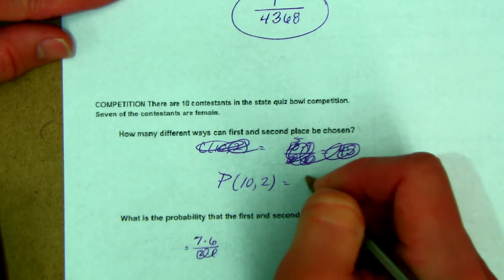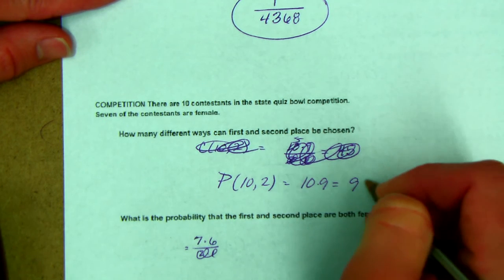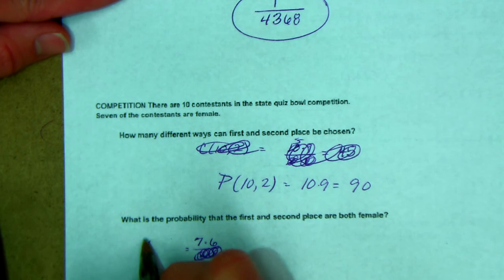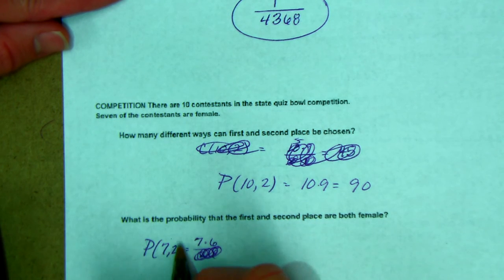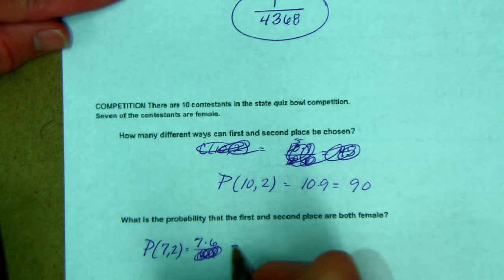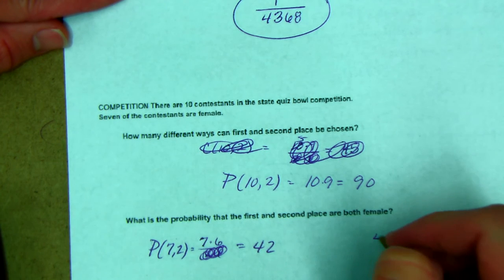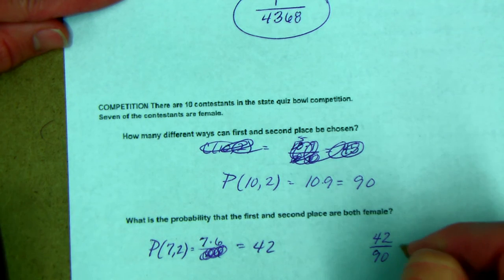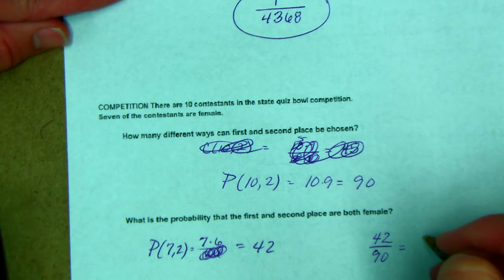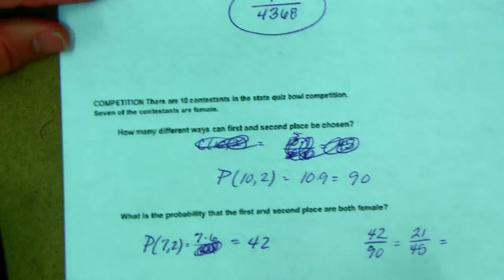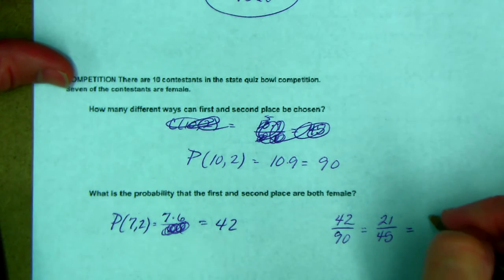That would be a permutation of 7, 2 at a time. So 7 times 6, which is 42, and the probability would be 42 out of 90, which I can reduce to 21 out of 45, which I can reduce, take a 3 out, to 7 over 15. And that's the answer right there, 7/15.